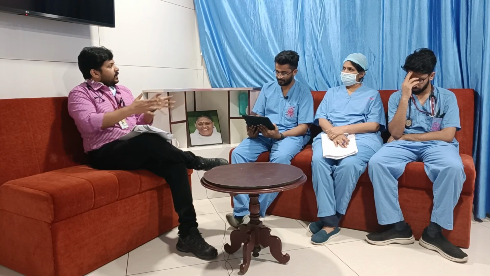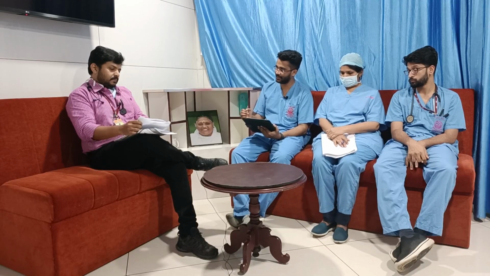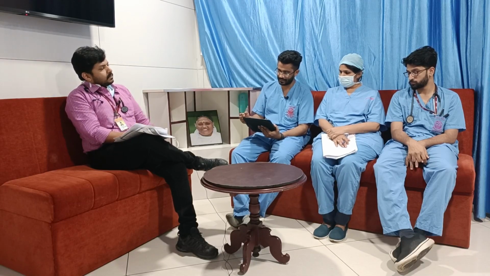You take the child inside to a cot and do manual inline stabilization. As they have given the first drug, if the child is continuing to have seizure, we'll have to give the second drug.